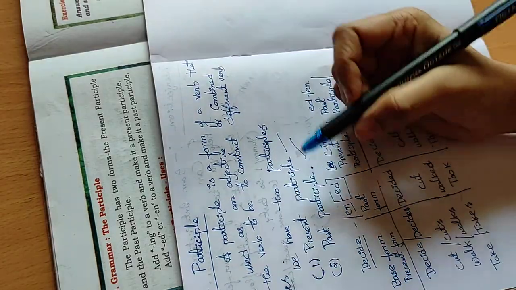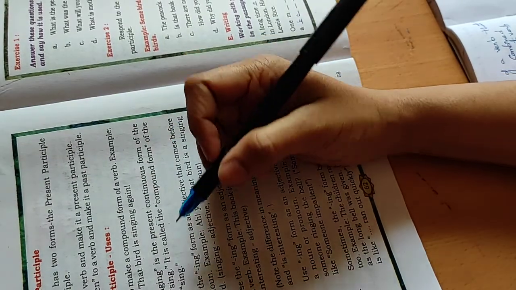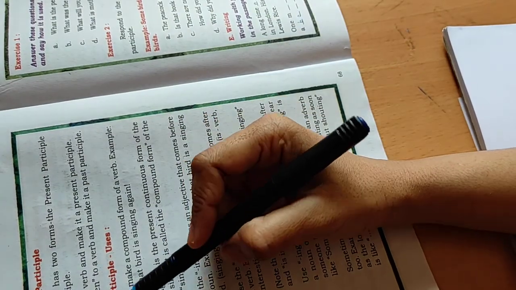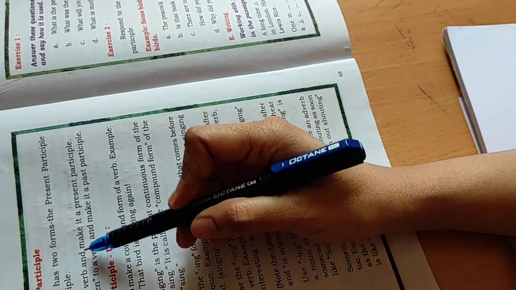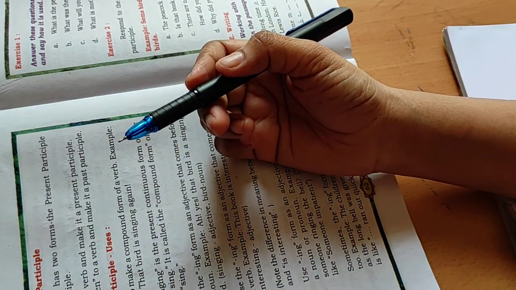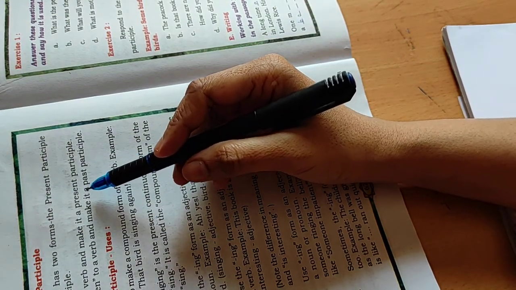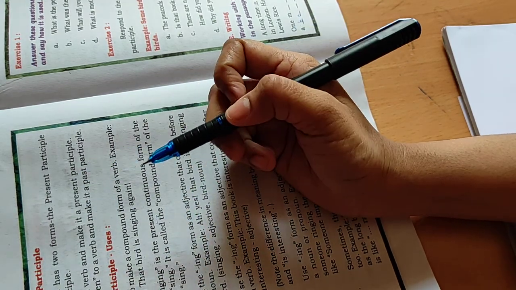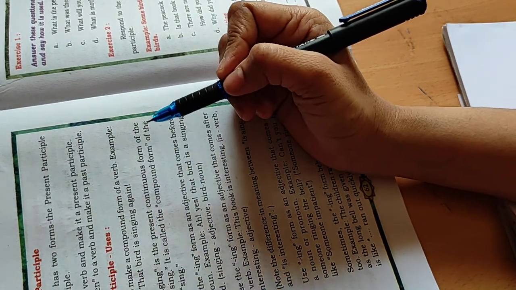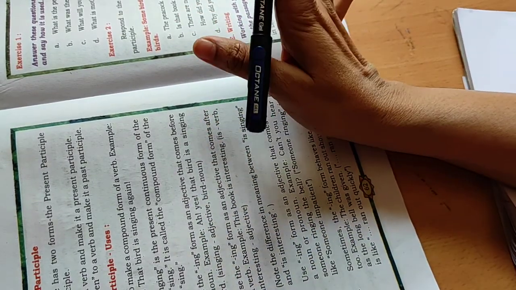Present participle. First we will learn about present participle according to your textbook, whatever points they give, that I am going to explain here. The participles we can form, the present participle we can form by using the ing form. Each and every action verb has its own present participle form. How can we get it? By adding ing at the end of the verb, we can make the present participle. So, the ing form of an action verb is called present participle. You can remember it like that.